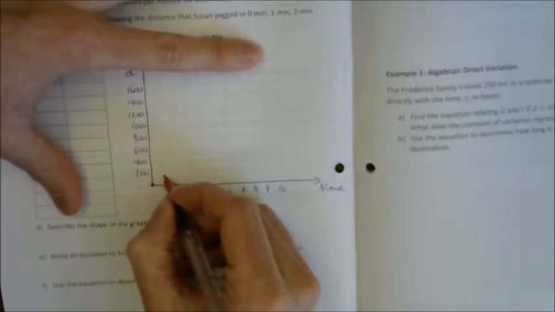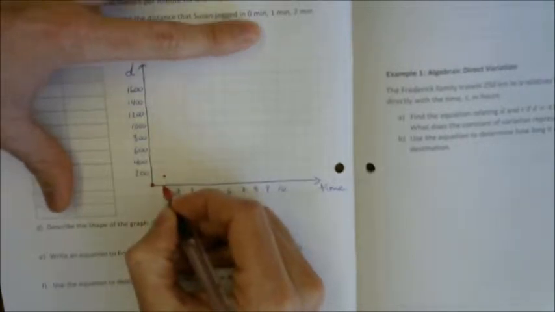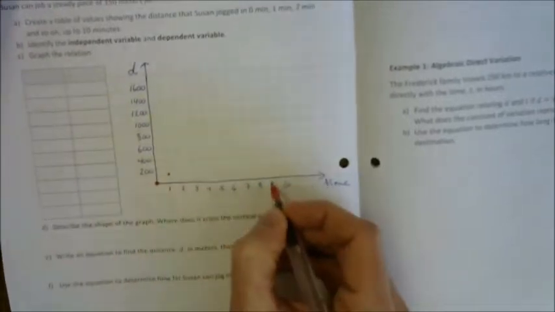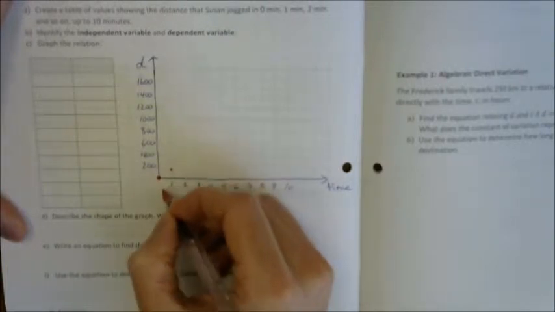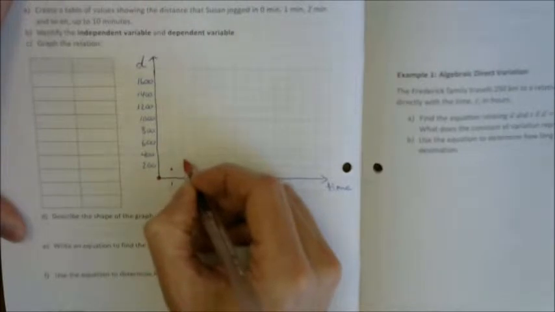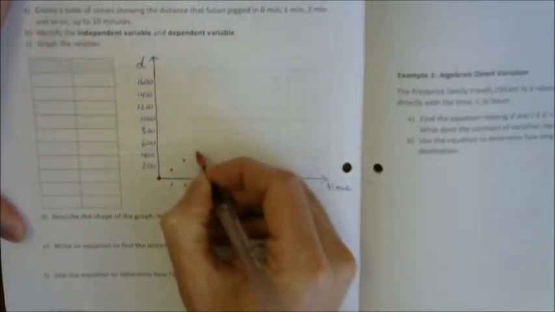Wait, how high did we go? We went all the way to 10 minutes. After 2 minutes, she's run 300 meters. So you're looking at 2 on the horizontal axis and 300 on the vertical axis. And go ahead and continue plotting your points.